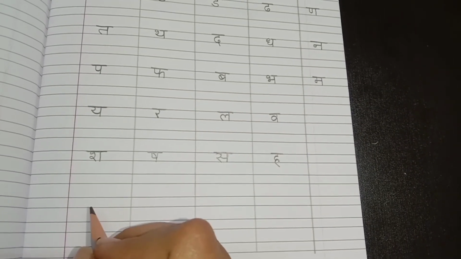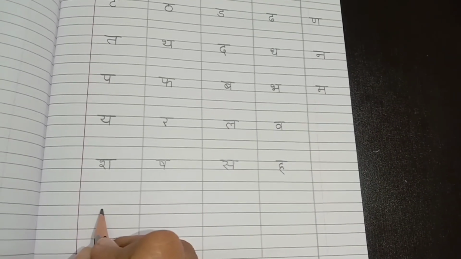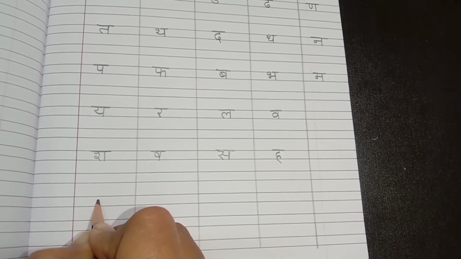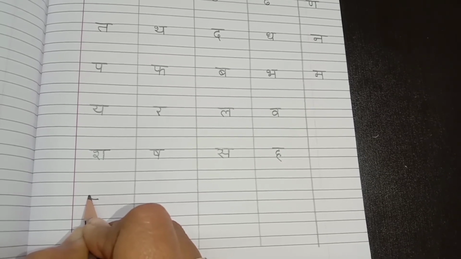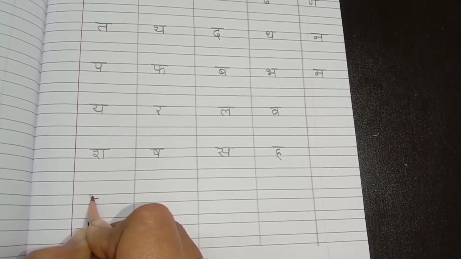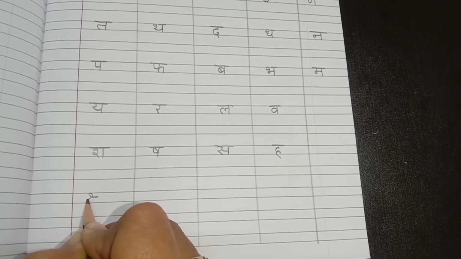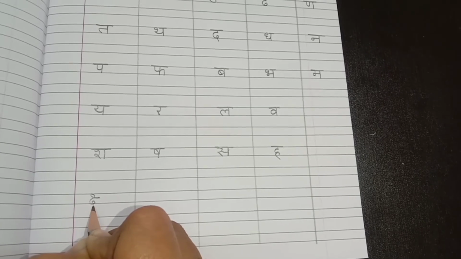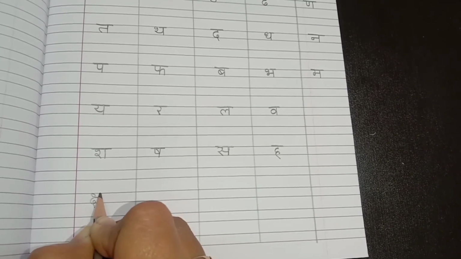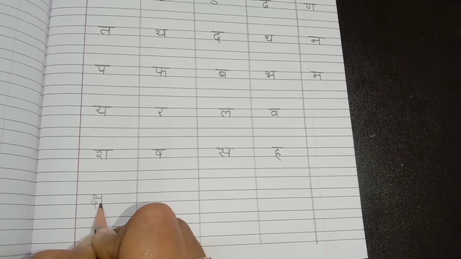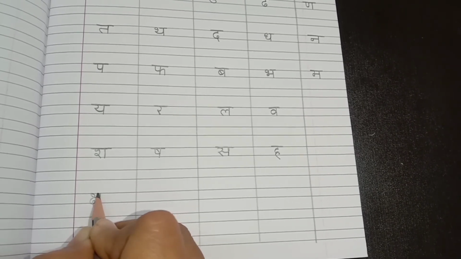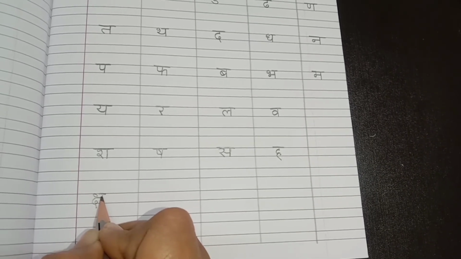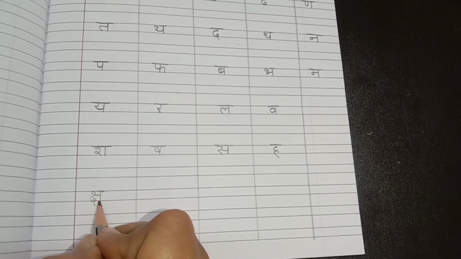Now for Vyanjan ksha, we will start from middle of these two lines, make a reverse curve, go up, touch the first line, make a curve, then make a C curve, touch the second line, then make a small curve and slanting line, then make a standing line over here from first line till second line and make a Shirorekha on first line, and we will make a Shirorekha on this standing line only.